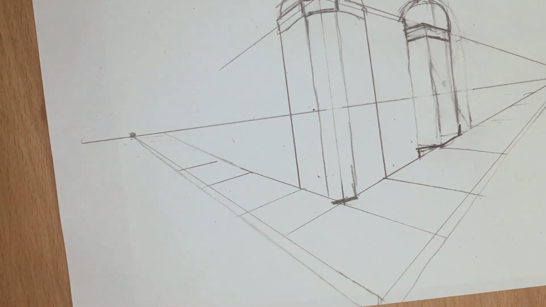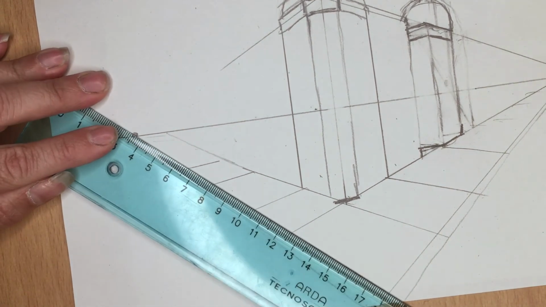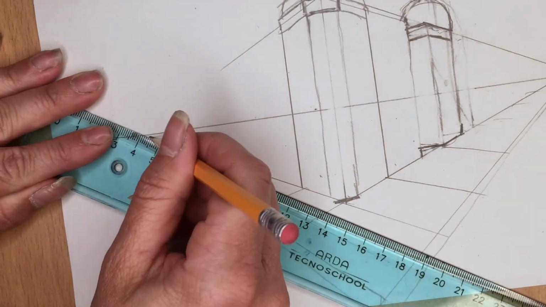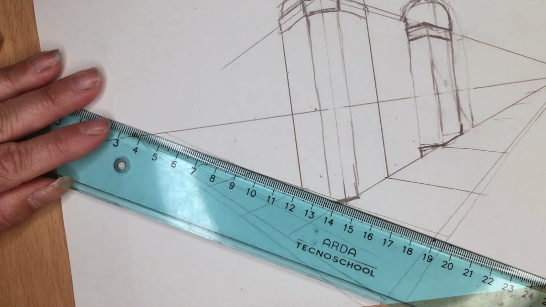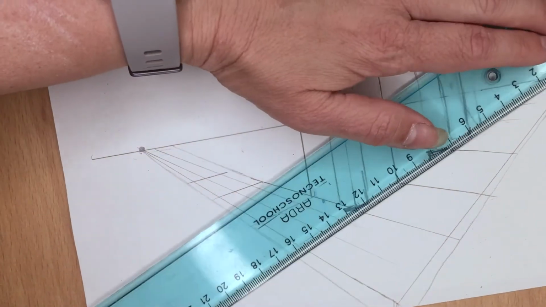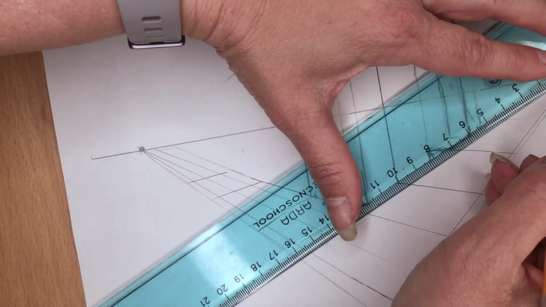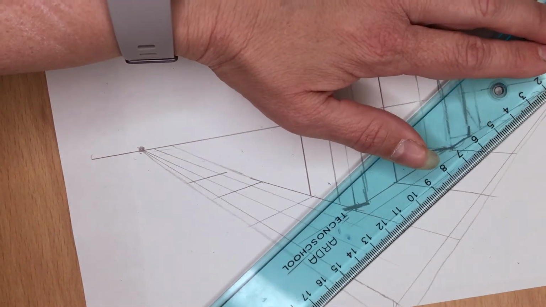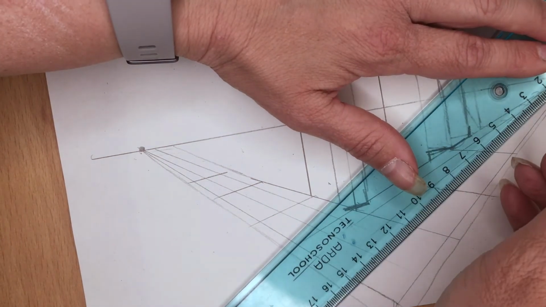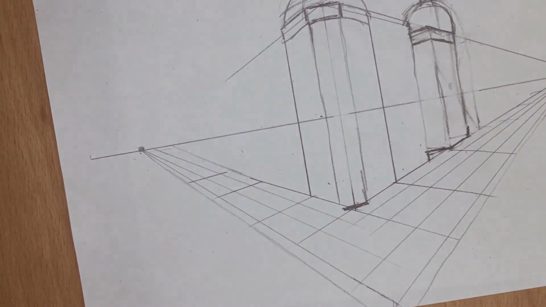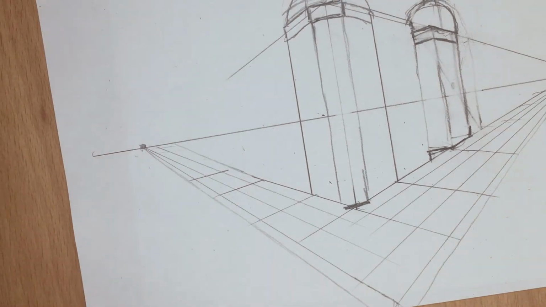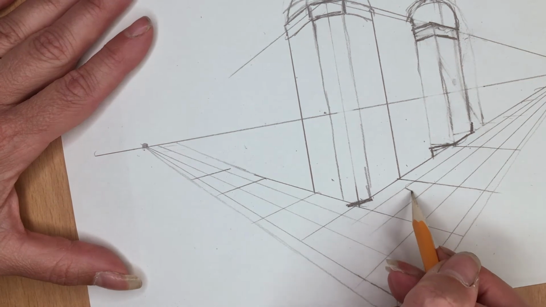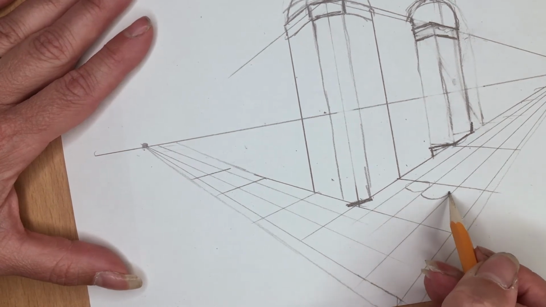Now, if you want to turn this into a cobblestone sidewalk, well, you use those lines as sort of a template, and you also add some more lines to the vanishing point. So if you continue lines to the vanishing points from here and over here, just some random lines, because cobblestones aren't always perfectly the same size. There's going to be some variation there. It gives you an idea of the basic grid format that you can then start drawing in sort of cobblestones.